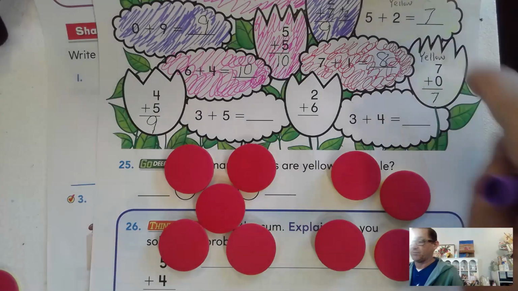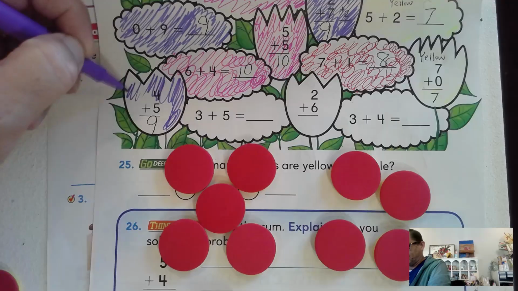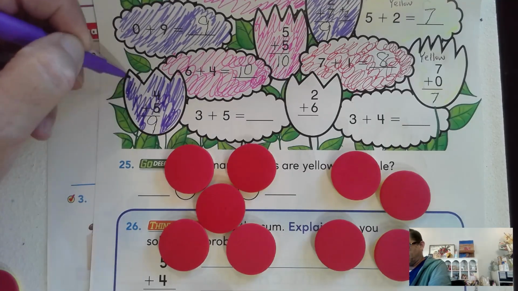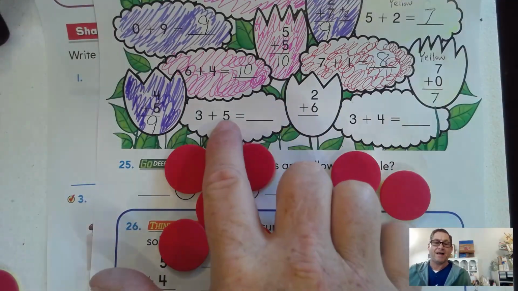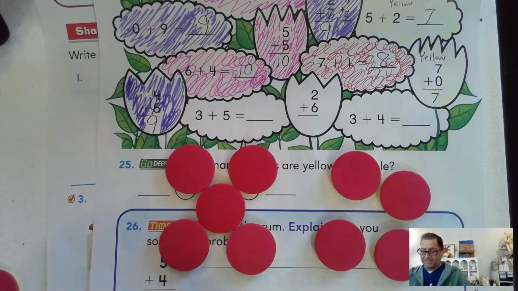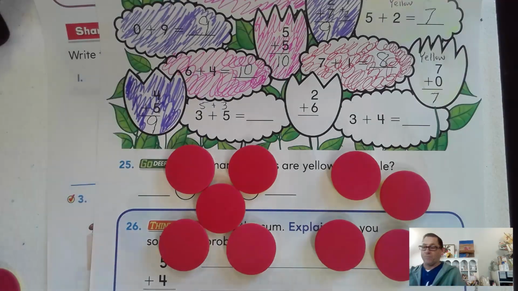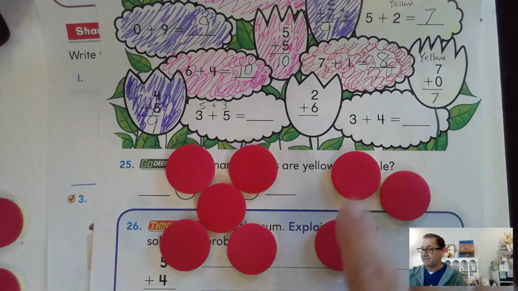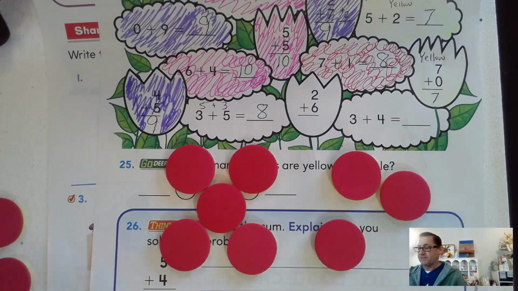And 9 we're supposed to color purple. Okay, 3 plus 5. I'm actually thinking of it as 5 and 3 more. Okay, so 5 and 3 more. 5, 6, 7, 8. Okay, 8 is red.